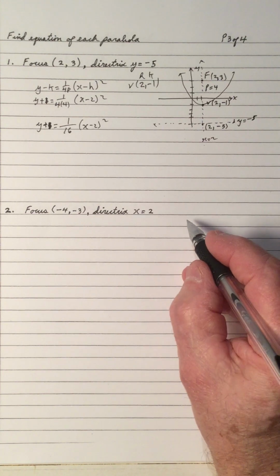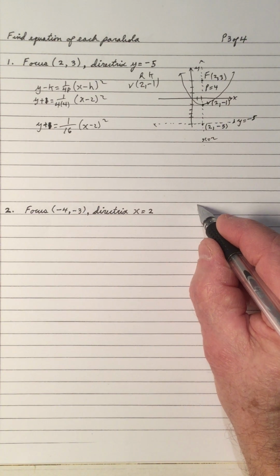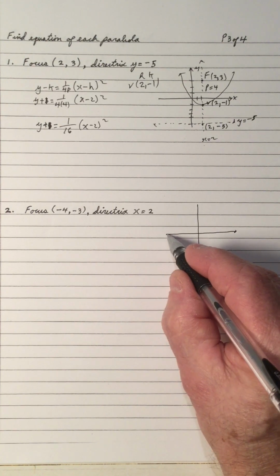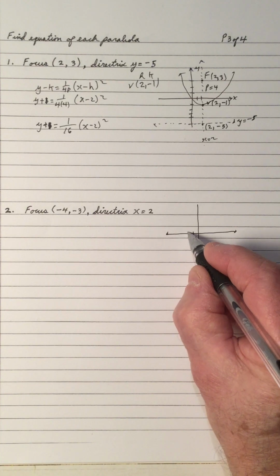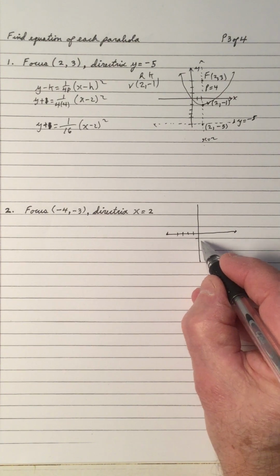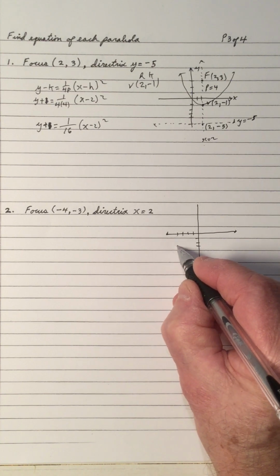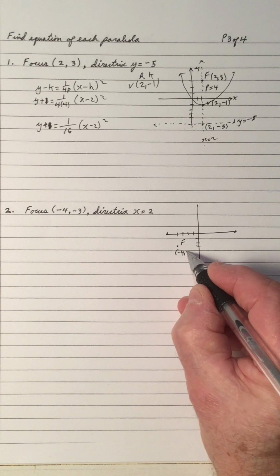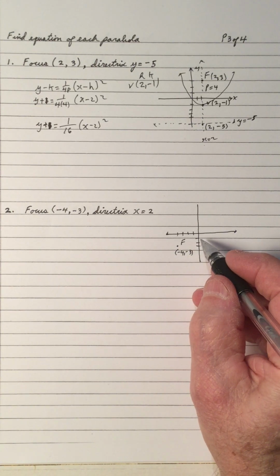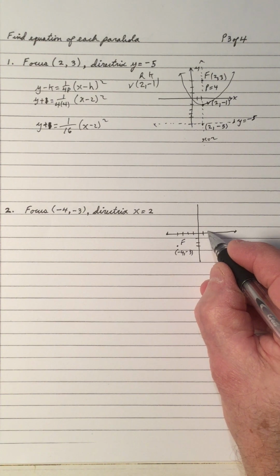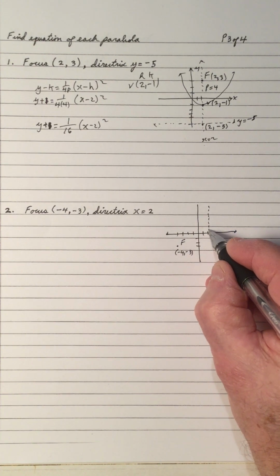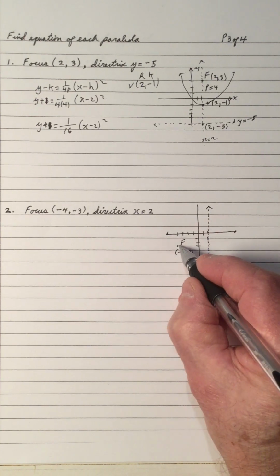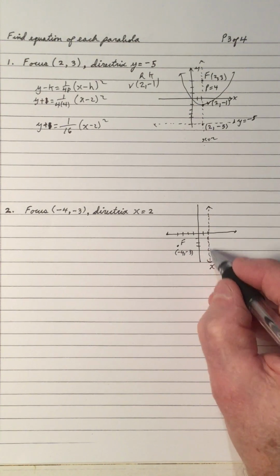Now, number 2. Again, I like to draw a picture because I find it's less confusing sometimes. We have a focus of x is -4 and y is -3. So there's the focus, at -4, -3. The directrix is x equals 2. So x equals 2 is a vertical line passing through x is 2, which is right here. So there's the focus, and there's the directrix, x equals 2.